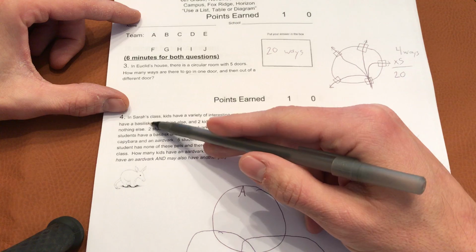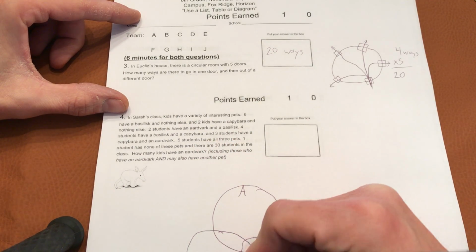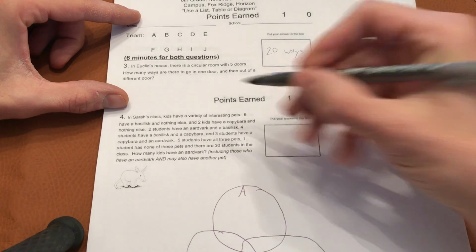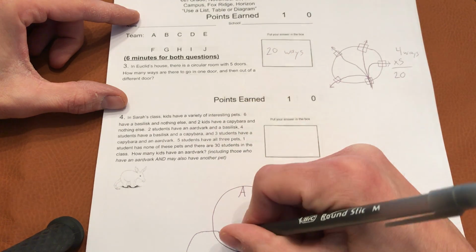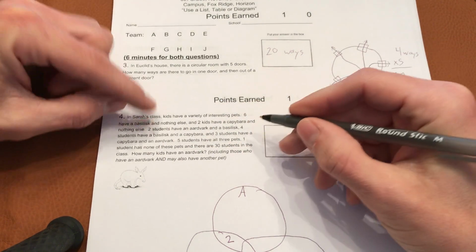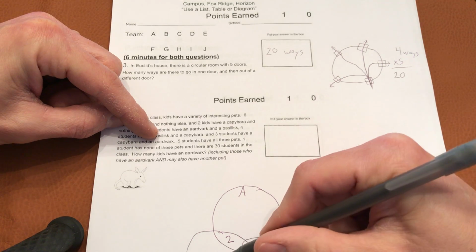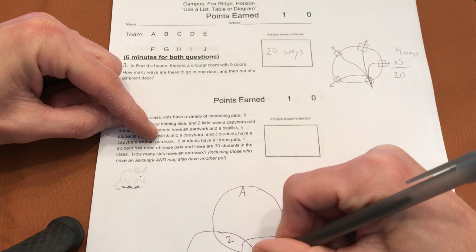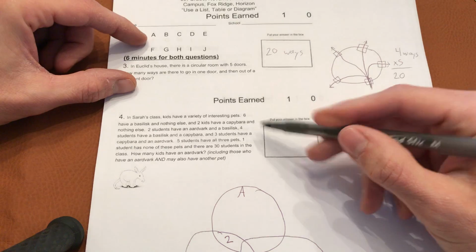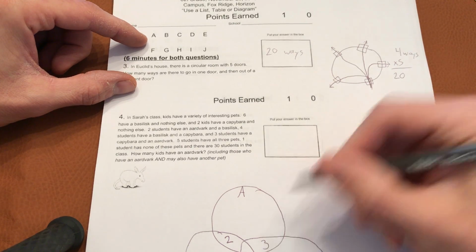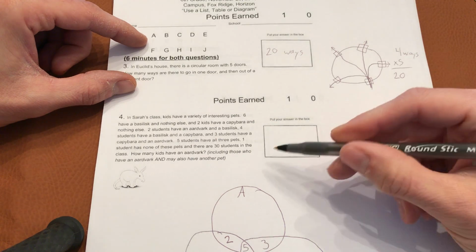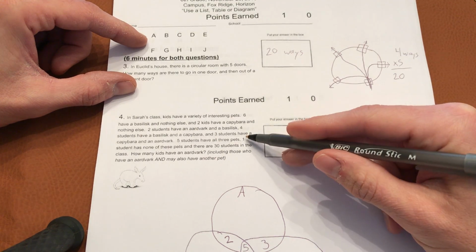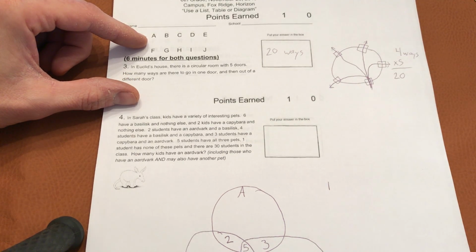6 have a basilisk and nothing else. Okay, 6 there. 2 have an aardvark and a basilisk. So A and B, that's 2. 4 have a basilisk and a capybara. I had to Google how to say that. 3 students have a capybara and an aardvark. And then 5 have all 3. Okay. 1 has none. So put a little 1 out there. And so it says there's 30 students total.